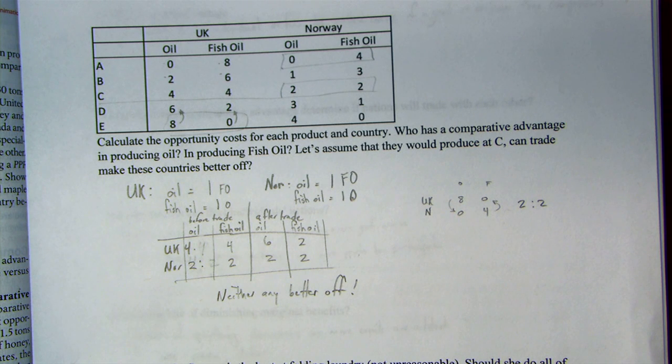So if they trade at 2 to 2, UK ends up with 6 oil, 2 fish oil. Well, they can do that without trading. Norway ends up at 2 to 2. And they can do that without trading. So really, there's no reason to trade if you can't make yourself better off. UK could just make the 6 oil and 2 fish oil themselves and not trade, instead of making something else they don't want and then trading later.